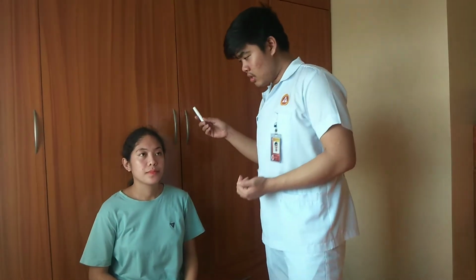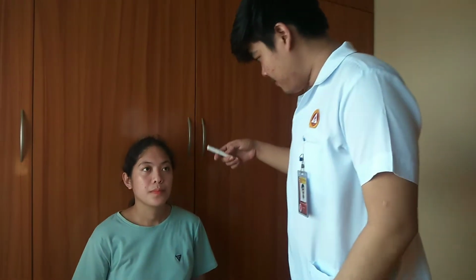We're now going to inspect the client's cornea using oblique lighting for appearance. So I have here a pen light. We're going to inspect for transparency, smoothness, and moisture. We're going to observe the client's iris and pupil for shape, equality, and color. It should be round, equal, and have a uniform color.